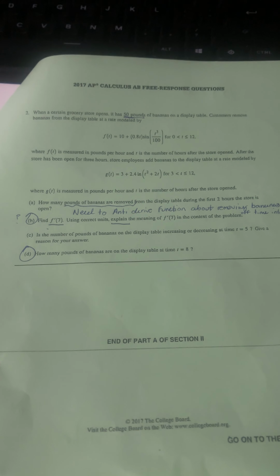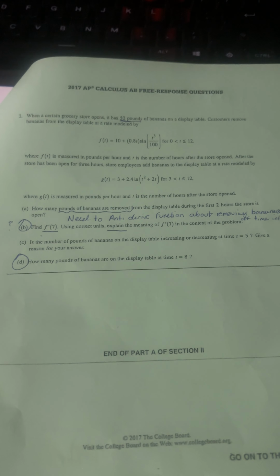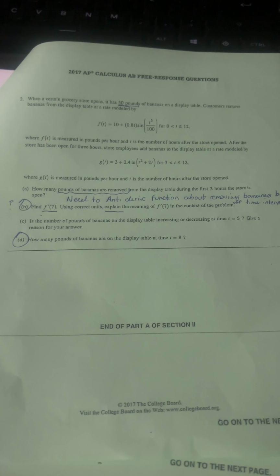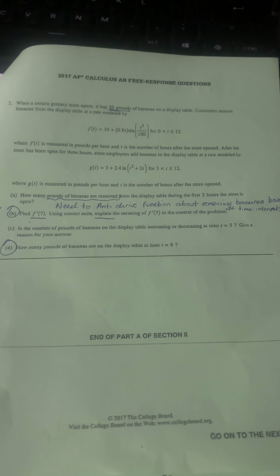Hello, I'll be doing the 2017 modeling rate FRQ parts B and D. So the question asks, when a certain grocery store opens, it has 50 pounds of bananas on a display table. Customers remove bananas from this display table at a rate modeled by f of t equals 10 plus 0.8t times sine of t cubed over 100 for the hours 0 to 12, where f of t is measured in pounds per hour and t is the number of hours after the store opened.